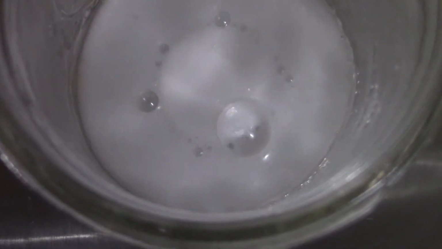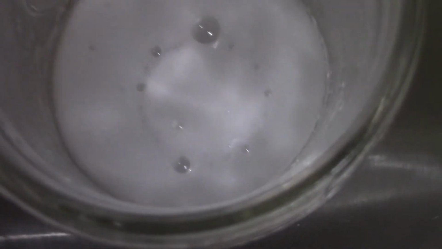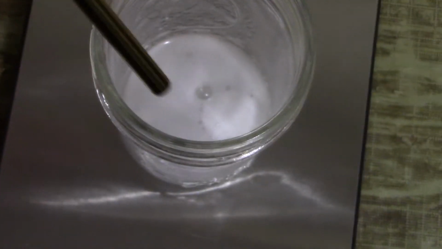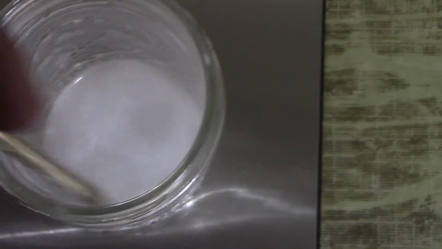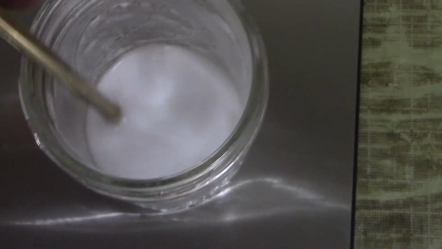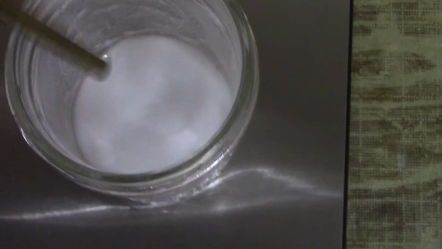If you can remember, we talked about the decomposition of carbonic acid quite a lot, where you always get carbon dioxide and water. So that's what we're looking at. All those bubbles are just CO2 gas bubbles escaping. I have this little metal straw I'm going to use to stir it up so we can get that tablet dissolved nice and good.